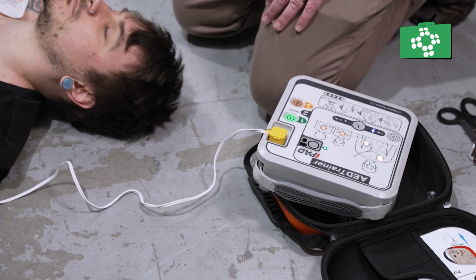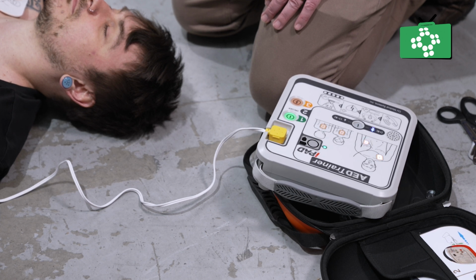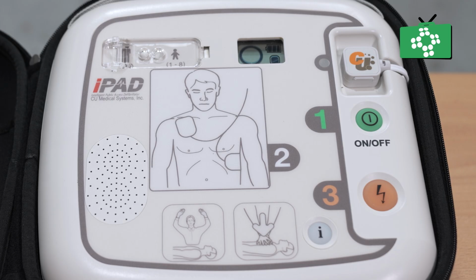Once the pads are in place, the AED unit will start analysing the heart rhythm automatically. You must follow the voice prompts when it says do not touch the patient to avoid anyone else getting a shock or the AED detecting another heartbeat. Ensure no one is touching the victim. Loudly state something like, "Everyone stand clear." The unit will tell you it's assessing the heart rhythm, do not touch the patient.